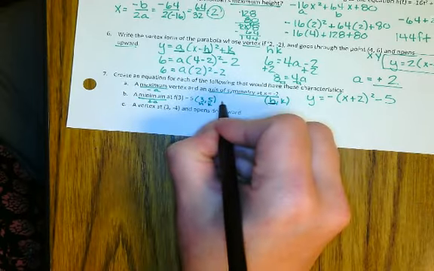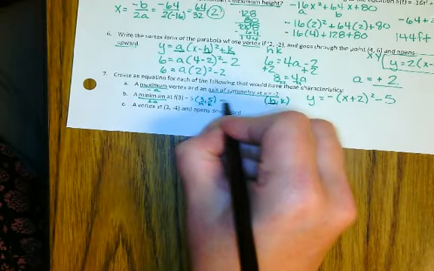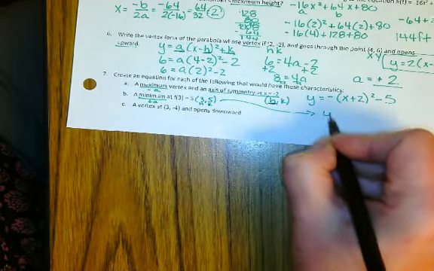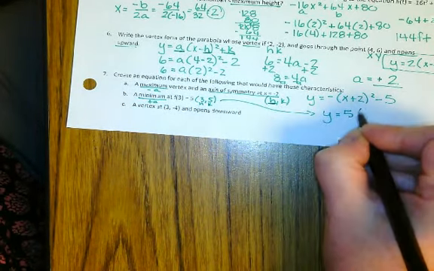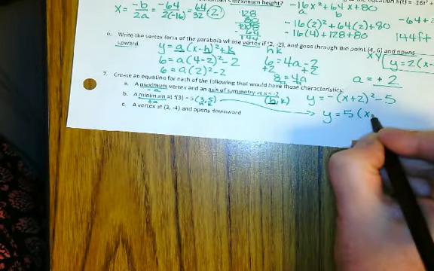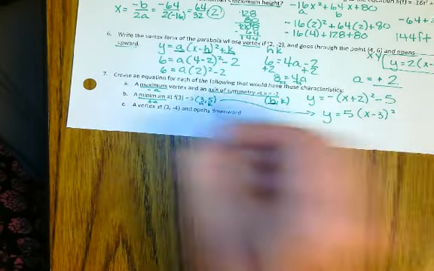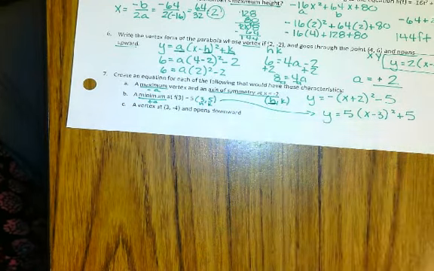Okay, so for this one, I'm going to write, I think I'll do it over here where I have a little bit more room. I have y equals, I'll put a 5 this time, because all I need is a positive number. This is 3, so x minus 3 squared, and then plus 5.